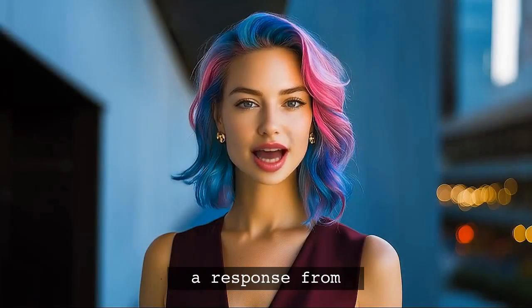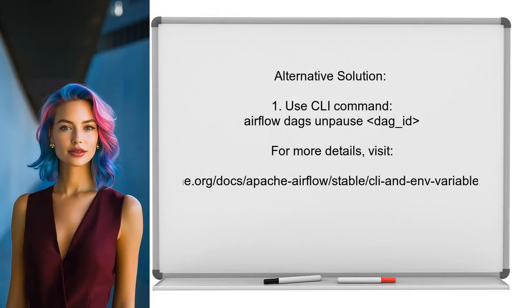Now, let's see a response from a different user. An alternative solution provided by a user suggests using a command line interface to unpause your DAG programmatically. They recommend the command airflow dags unpause, followed by your specific DAG ID.